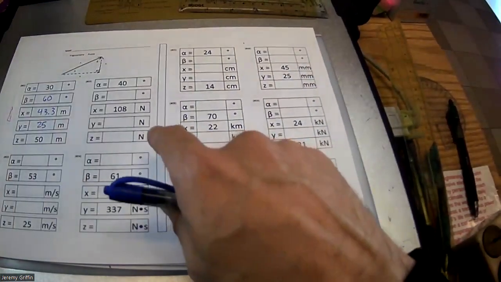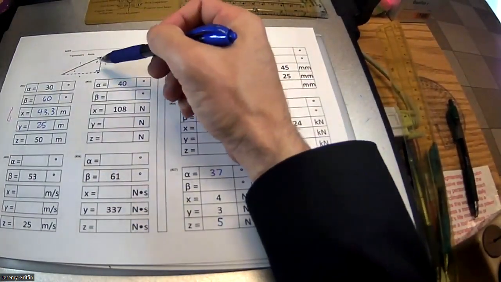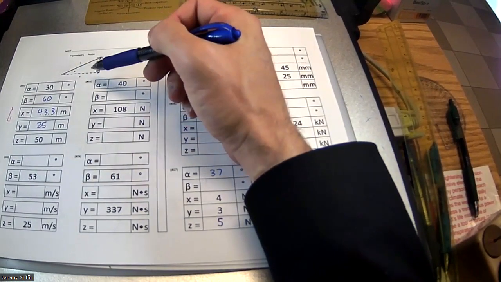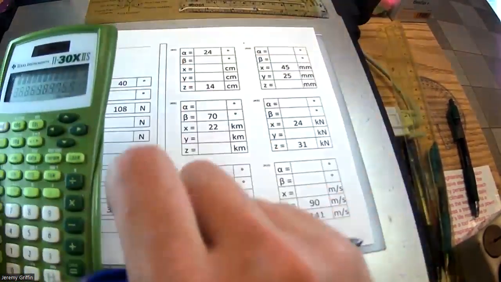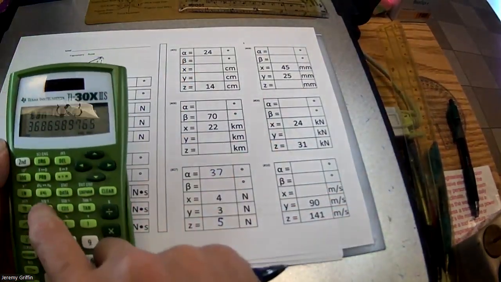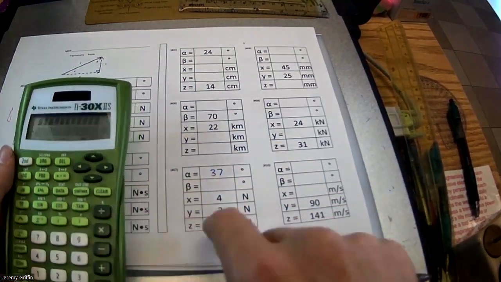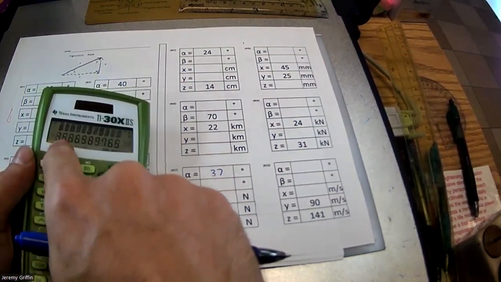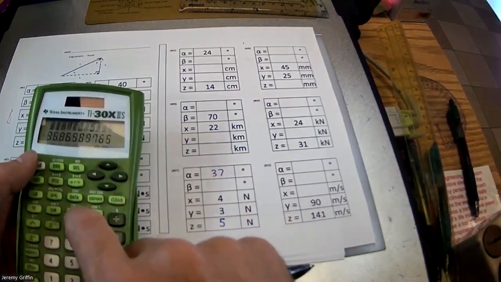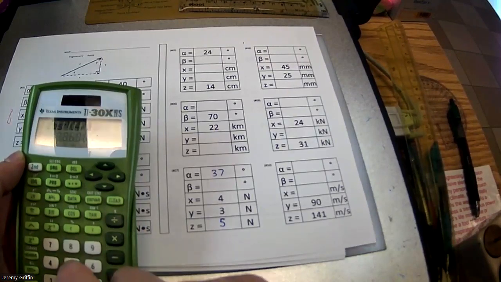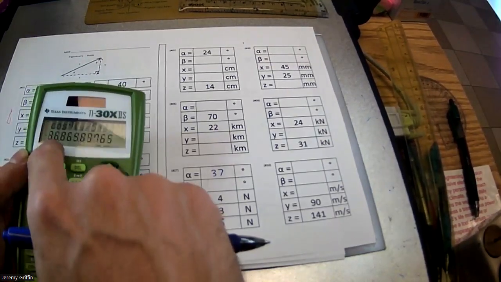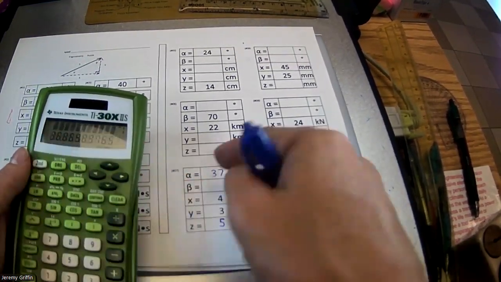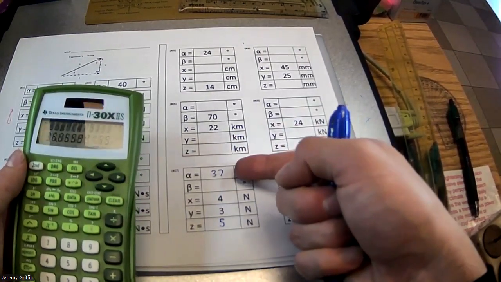You could have done something a little different. You could have done inverse sine of y over z or inverse cosine of x over z. Let me show you guys that those also work. Inverse sine of 3 over 5 is also 37 degrees. Inverse cosine of 4 over 5 is also 37 degrees. There you go. There's 3 different ways to get that number.